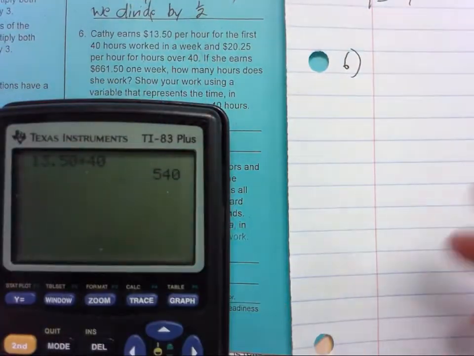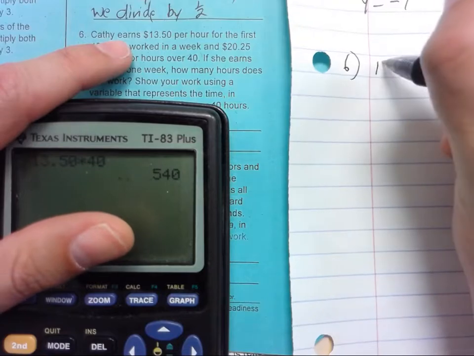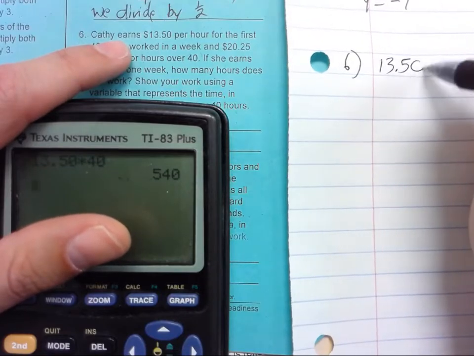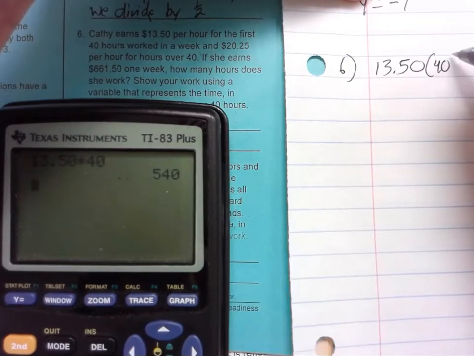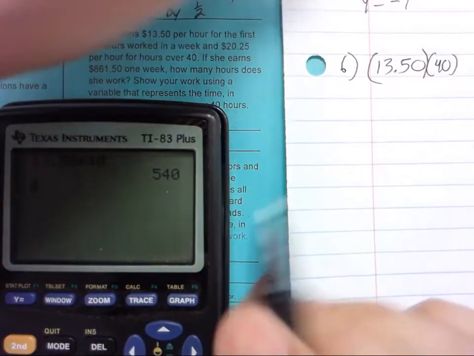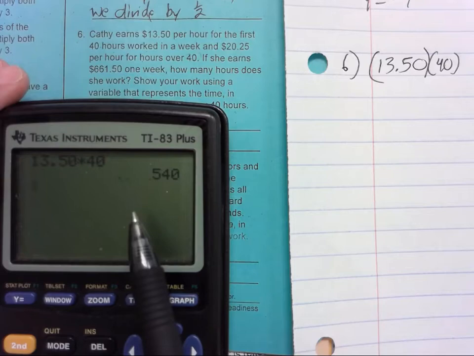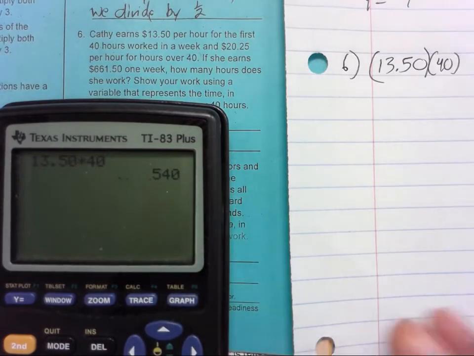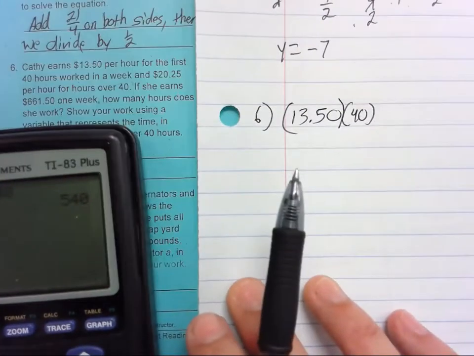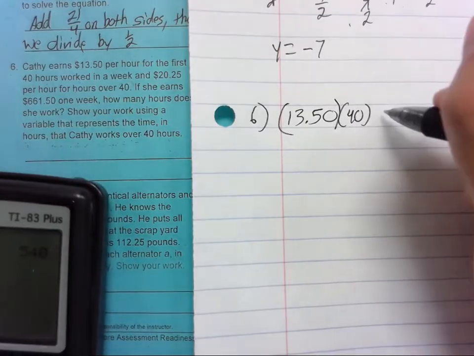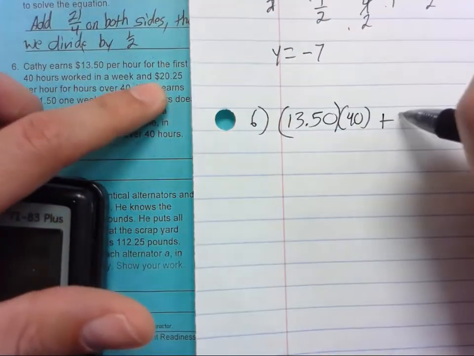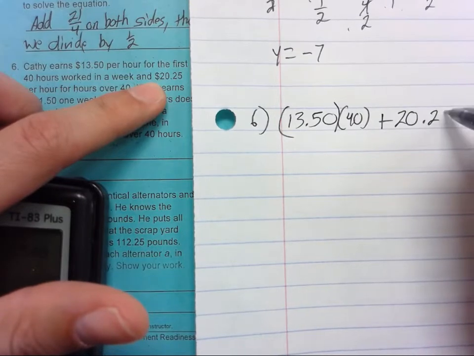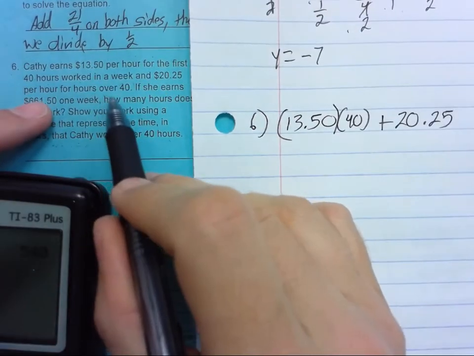So we can start out by, okay, she makes $13.50 for 40 hours. We actually just did that multiplication right here because she works for 40 hours, but she's not done working. So we need to add more. What are we adding? Now she earns $20.25 for each hour over 40.